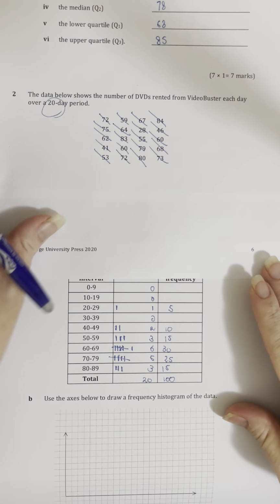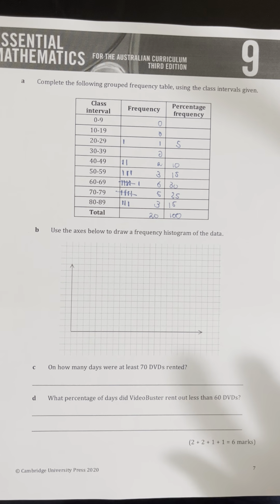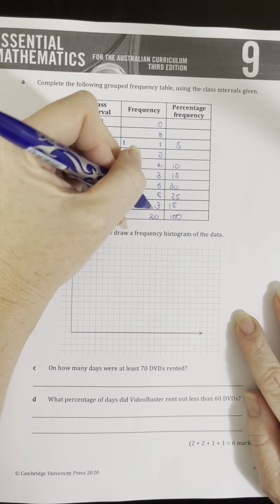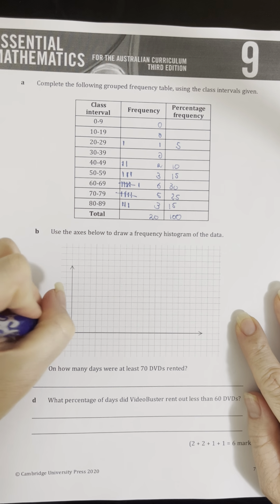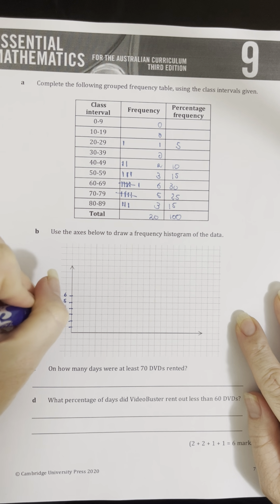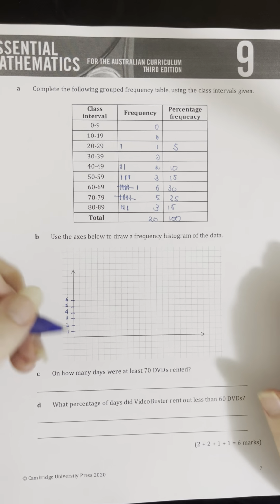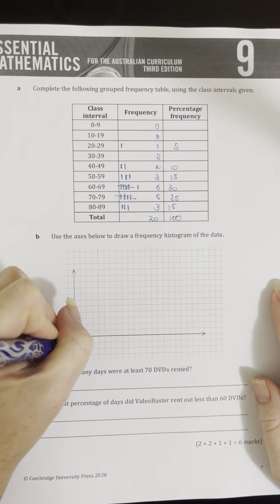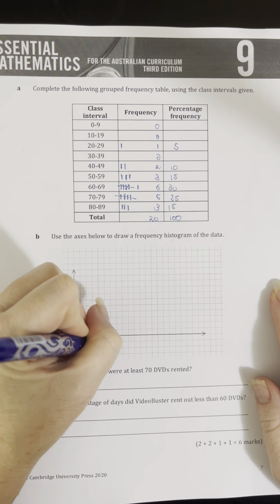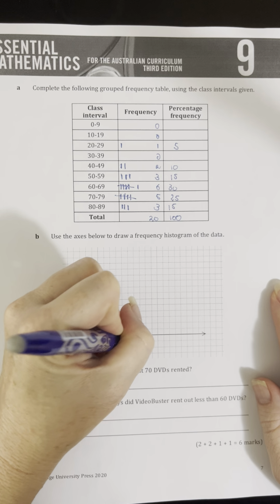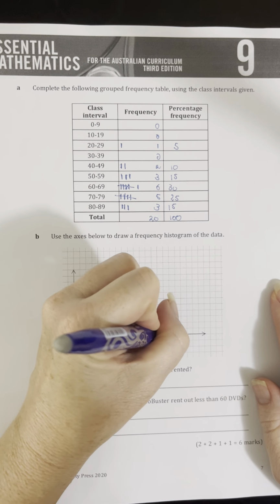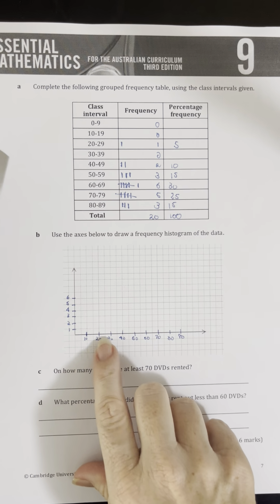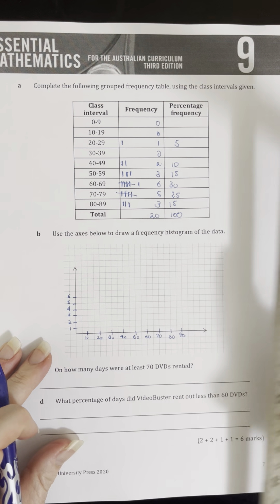Then we're going to use the axes to draw a frequency histogram of the data. So they haven't asked for percentage frequency, just frequency. So we're just using those numbers there. So we know we've got to go up to a maximum of 6. And then along the bottom, we've got our 0 to 9. So I'm going to go with my 10, 20, 30, 40, 50, 60, 70, 80, 90. So up to 10, like we've got nothing in those ones. Then between 20 and 29, we've got 1.